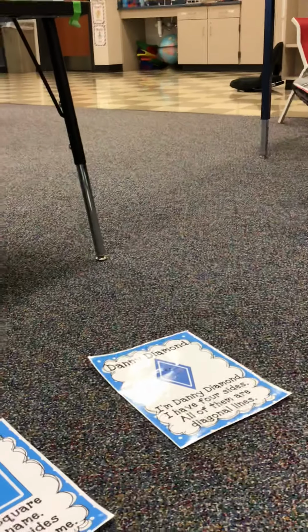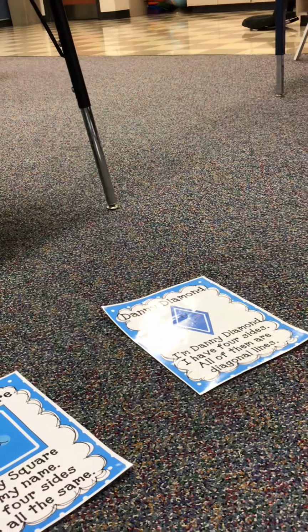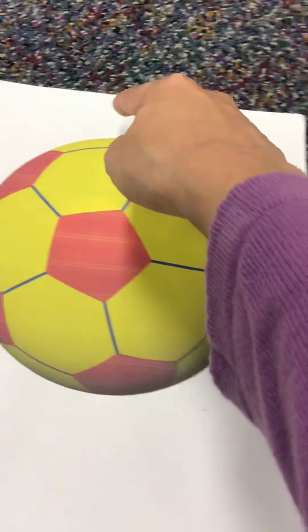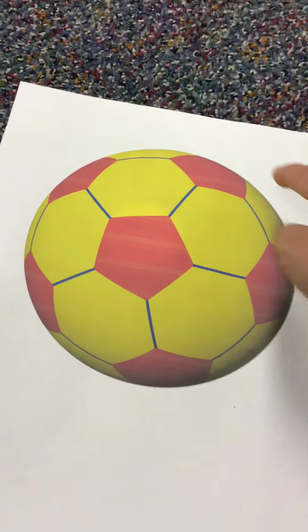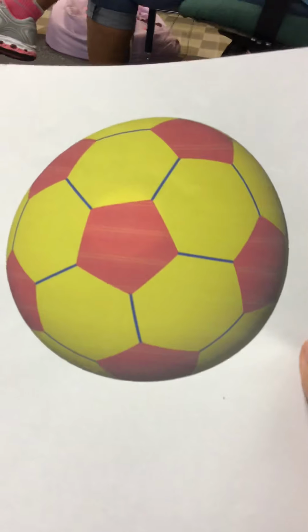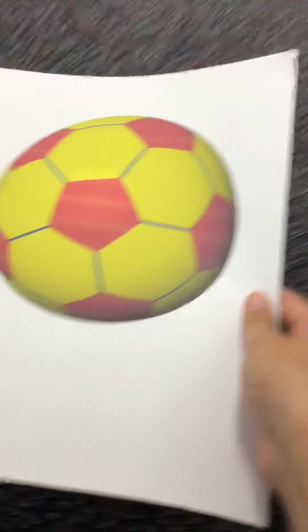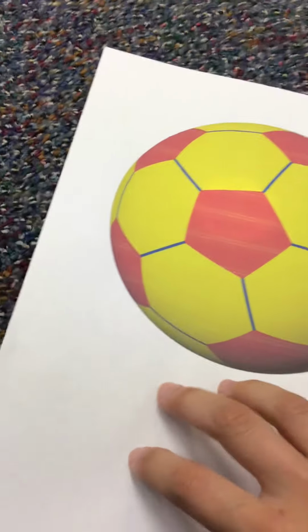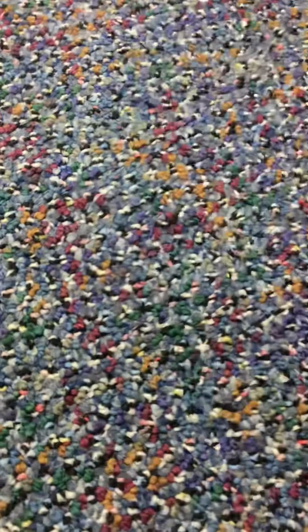Next, I was just going to show you some examples of shapes in real life. This is a soccer ball. Now this is in the shape of a circle, so this is an example. Next time you play with a soccer ball, look at the shape. It is a circle. Next, I'm showing you a real example of a triangle that you might see.